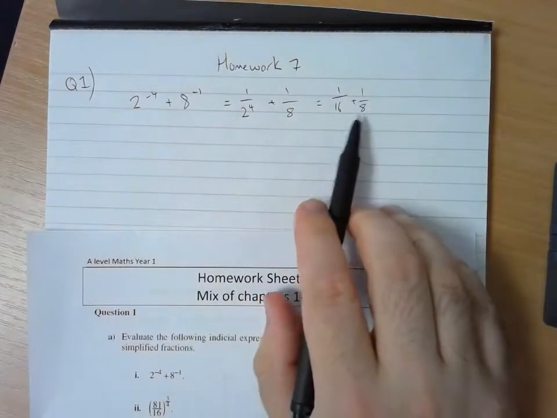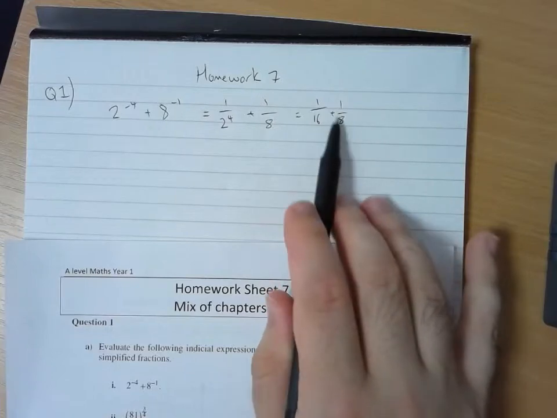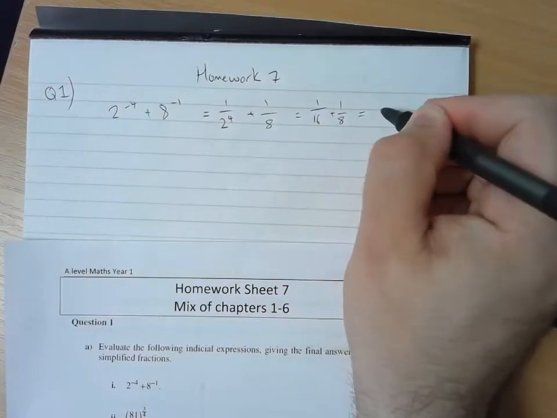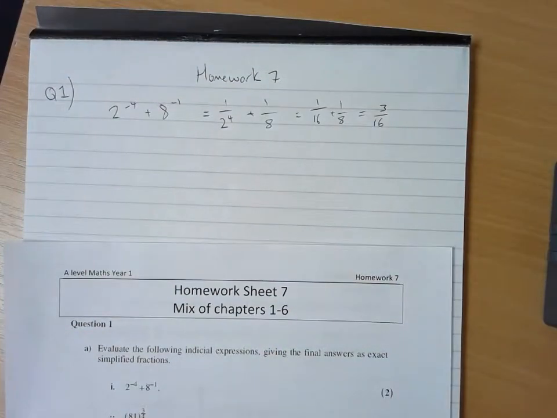And when we've got this, we can use a common denominator. So this 1/8 here is 2/16. If we add on our 1/16, we get 3/16. We could have done this using a calculator, but if the question asks us to prove later on, then we actually have to show every single step rather than just doing it on our calculator. So it's a good idea to get used to doing it by hand.